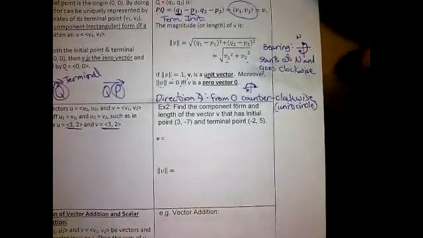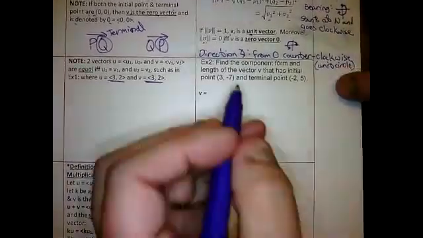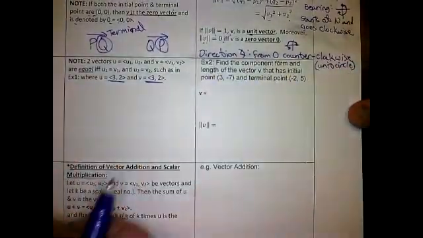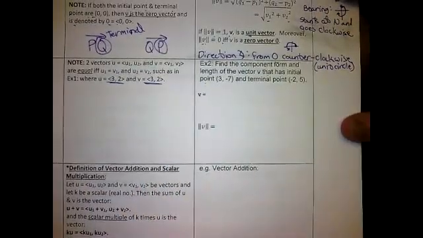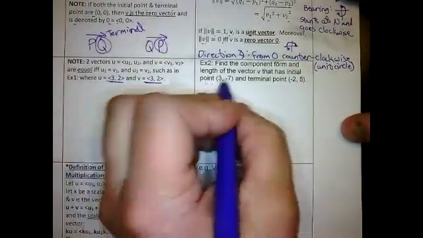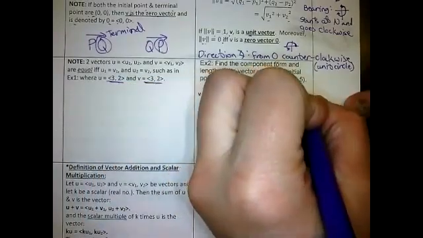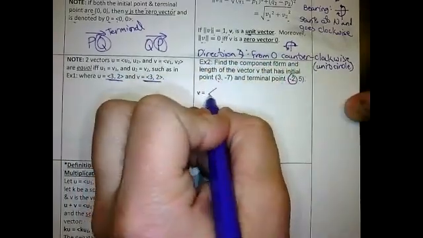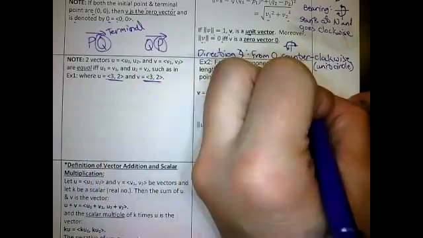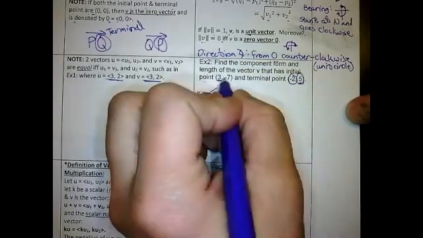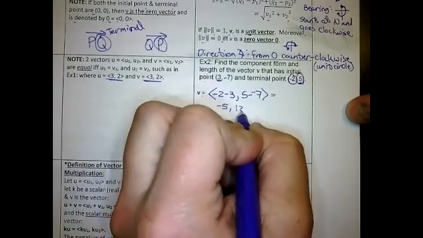All right, so it says find the component form and length of the vector V that has initial point 3, -7 and terminal point -2, 5. Okay, so the very first thing I'm going to do here is I'm going to find my vector. So I'm going to take my terminal point, so this value, minus my initial, and I'm going to take my y of my terminal point minus my initial. Okay, so that gives me negative 5, 12.